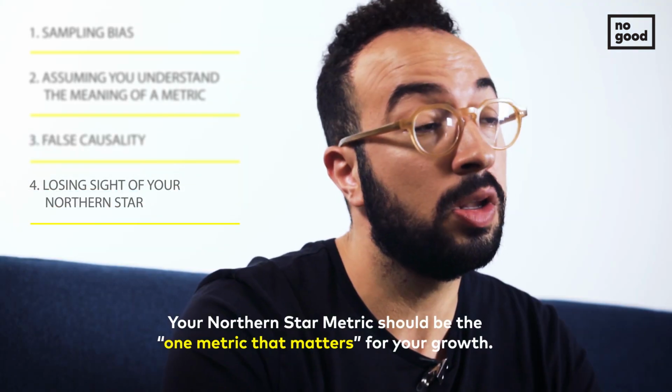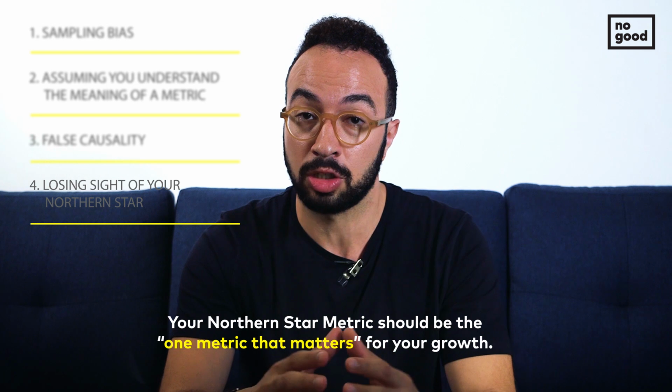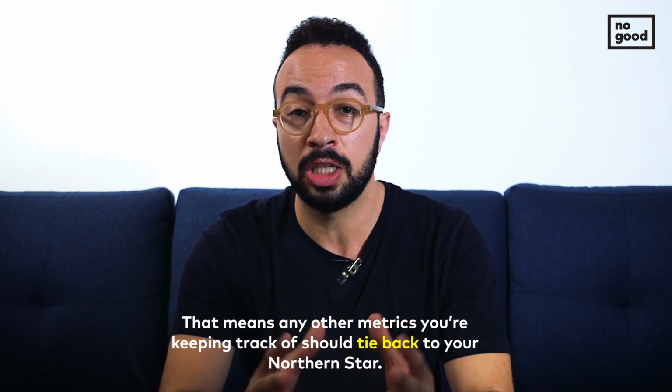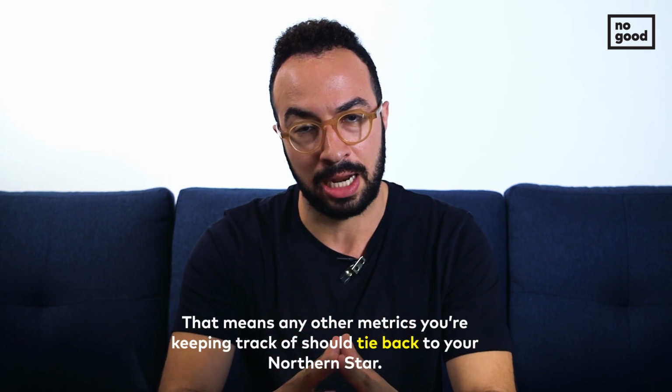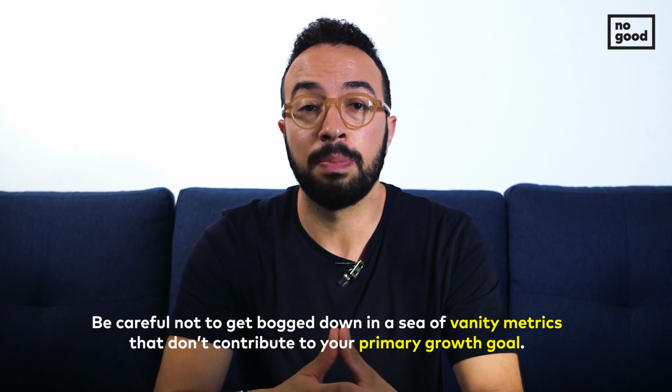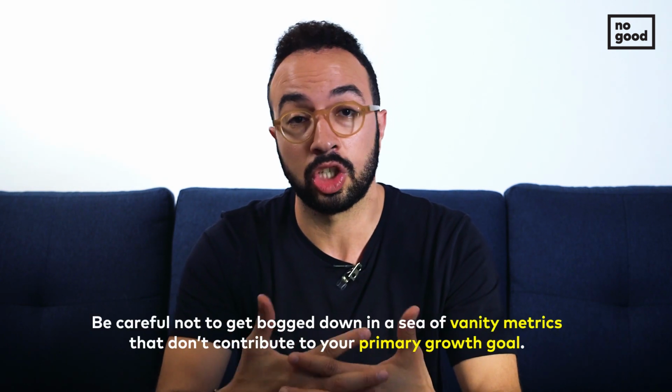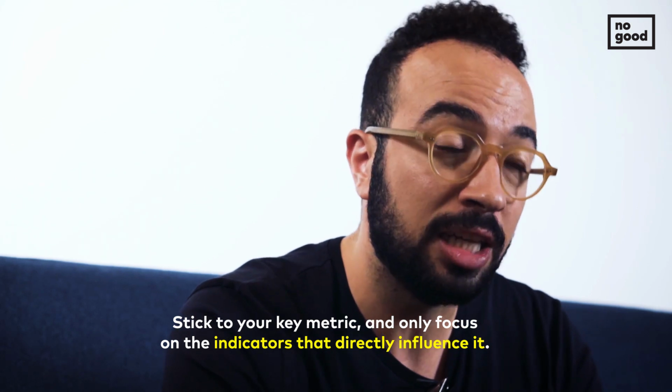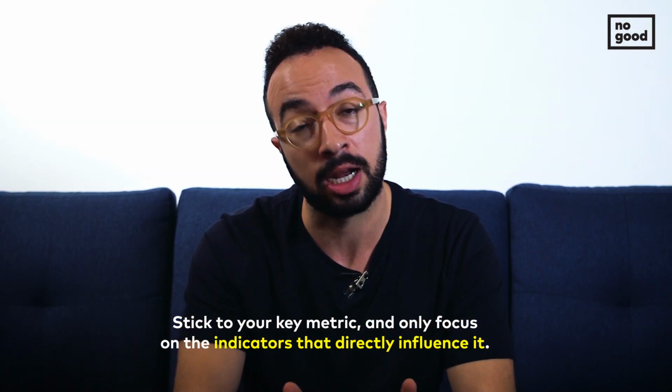The fourth mistake to avoid is losing sight of your Northern Star. Your Northern Star metric should be the one metric that matters for your growth. That means any other metric that you keep track of should tie back to your Northern Star. Be careful not to get bogged down in a sea of vanity metrics that don't contribute to your primary growth goal. Stick to your key metric and only focus on the indicators that directly influence it.